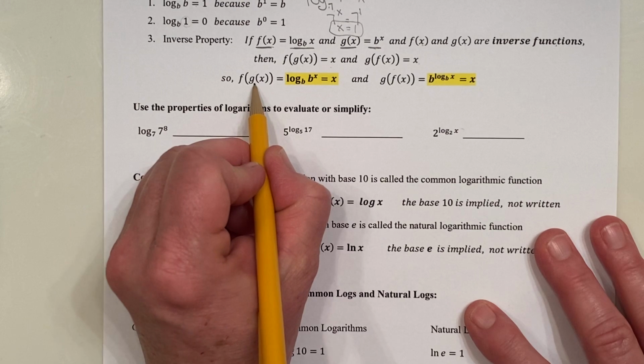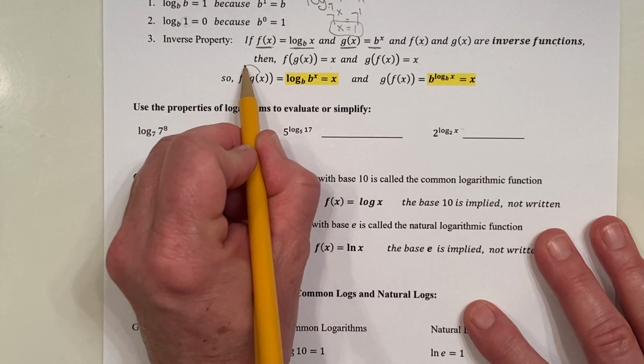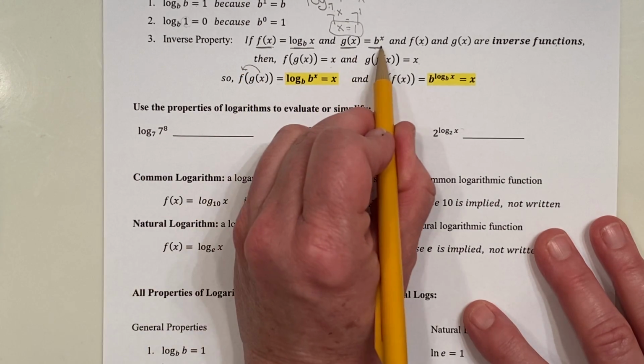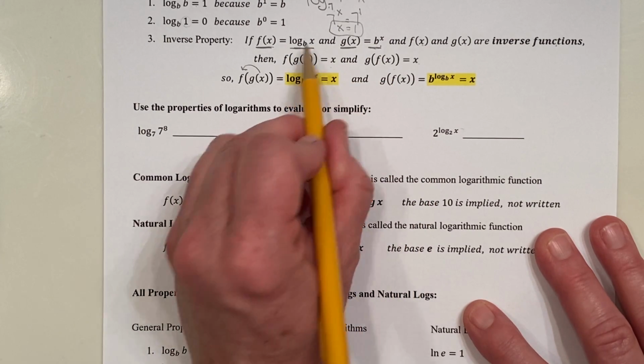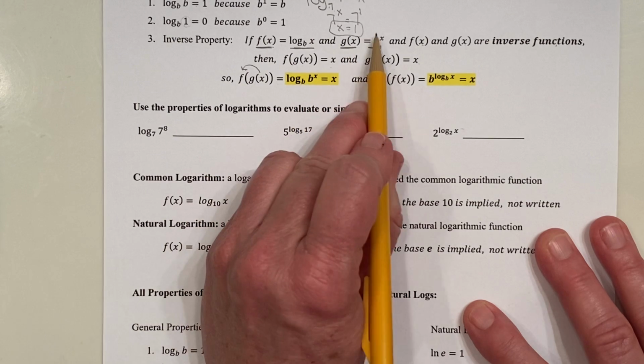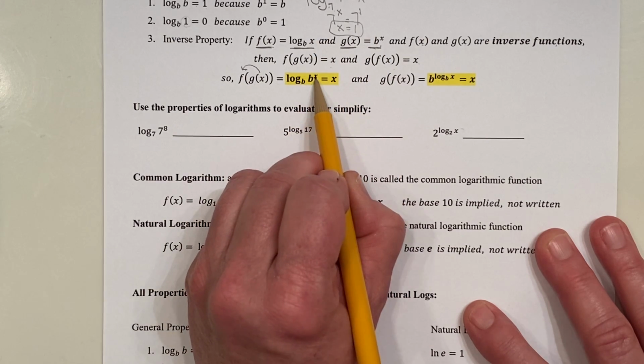So it's saying here, if you do the composition of f of g of x, so g is up here, put b to the x in for the x here, we're going to get log b, and then put b to the x in for this x, we get b to the x.